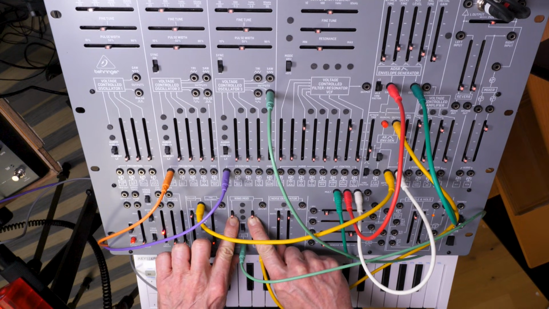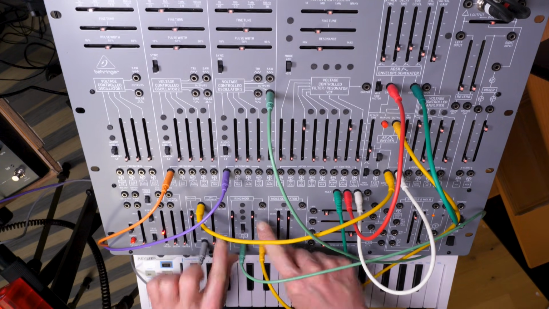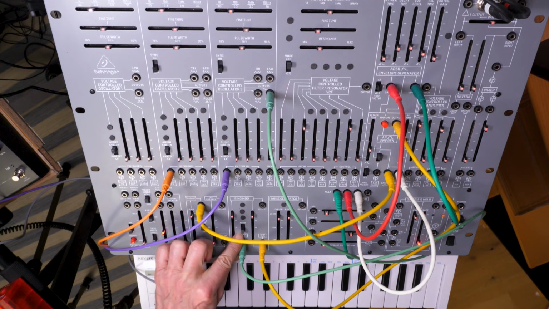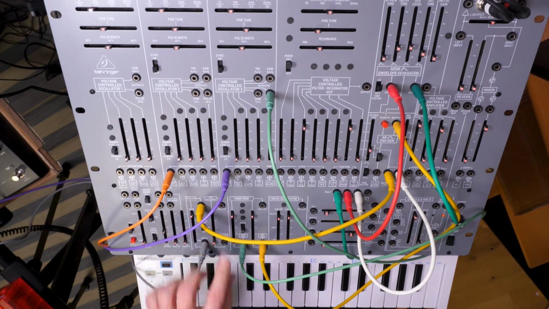Both sliders are at the upper position, and this switch here is moved to the DC position.